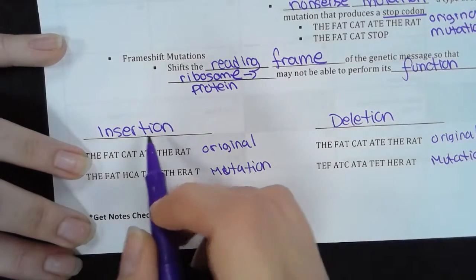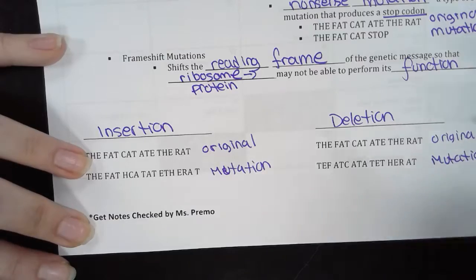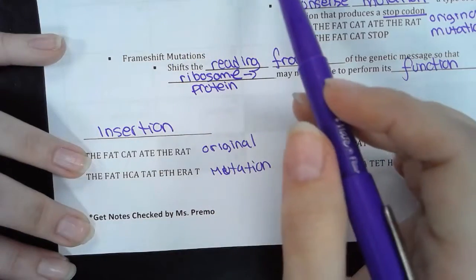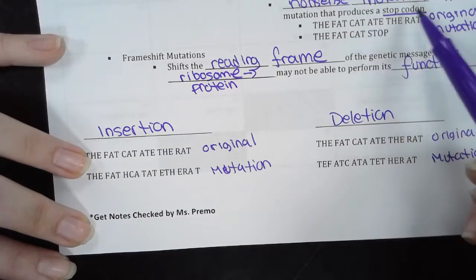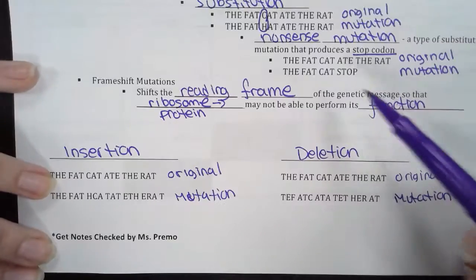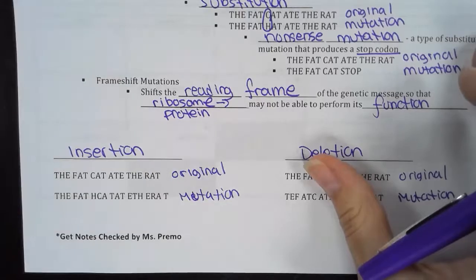So insert, I add a base, delete, I'm removing a base. My point mutations are when I'm substituting one base for another. That can sometimes cause a nonsense mutation where the rest of the sequence is deleted. And that's all for mutation.